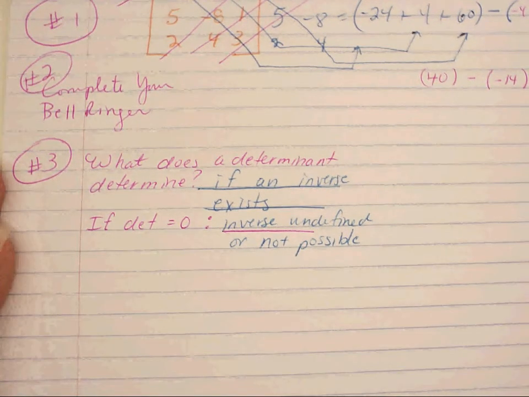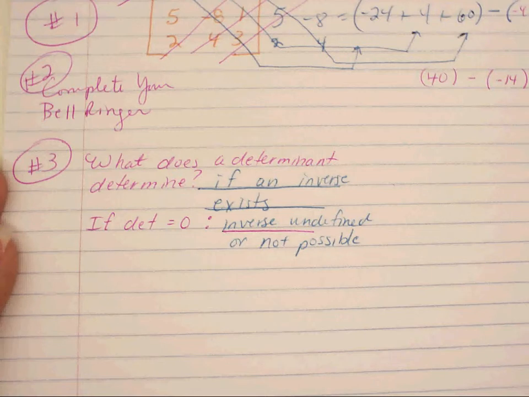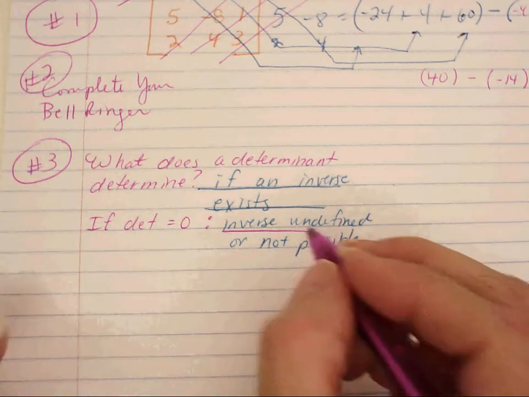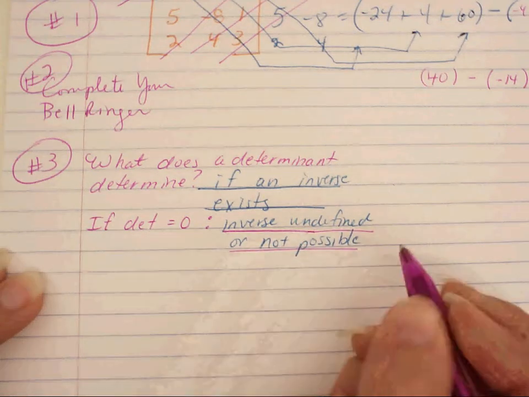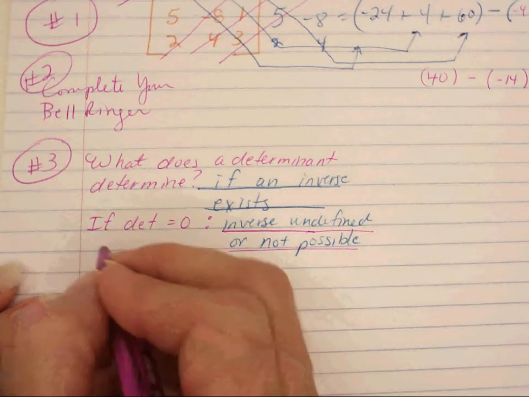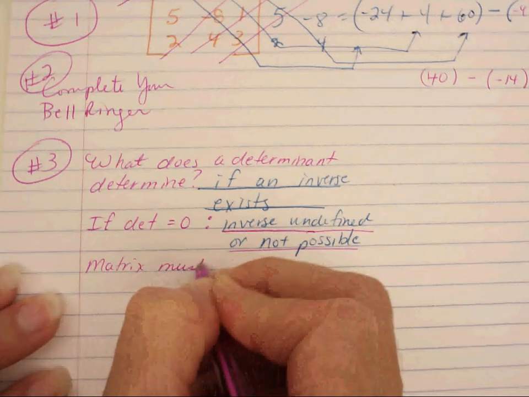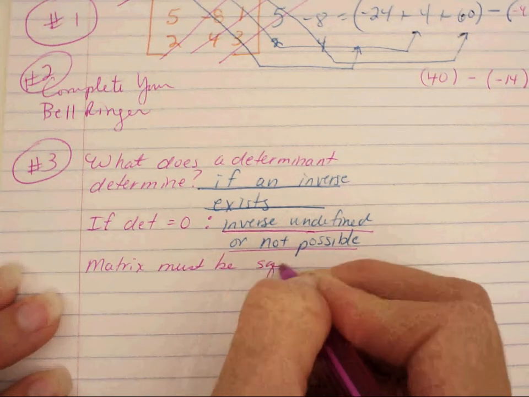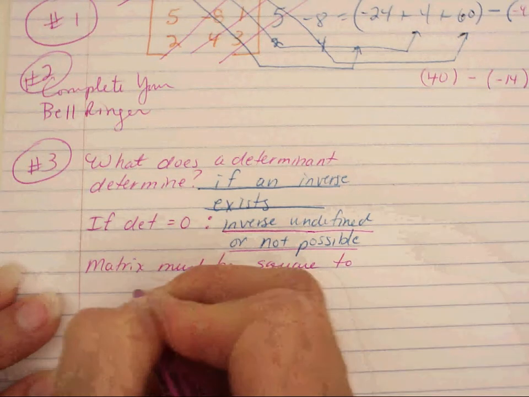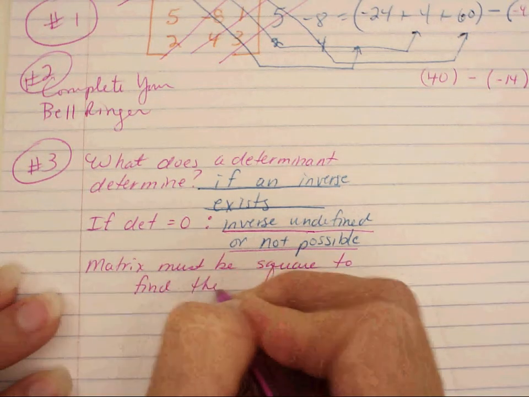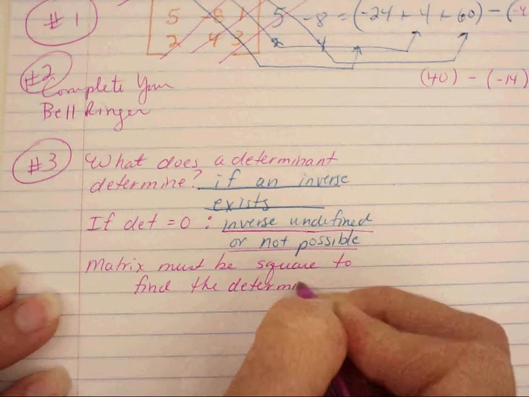What is the other stipulation of finding a determinant? We talked about it yesterday. Do you remember? There's one other stipulation. To find an inverse, what does the matrix have to look like? Good. The matrix must be square to find the determinant.